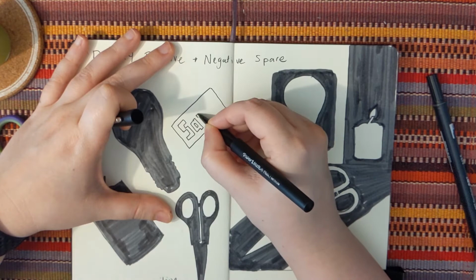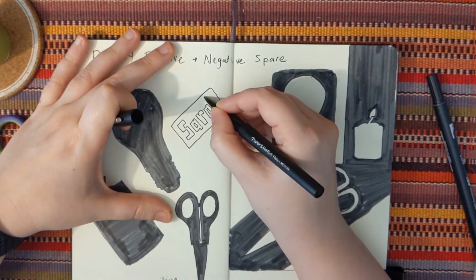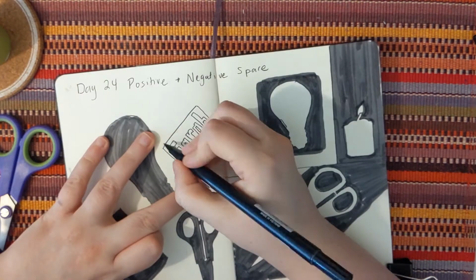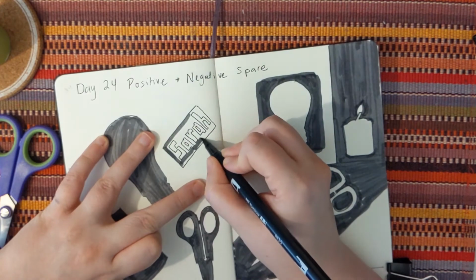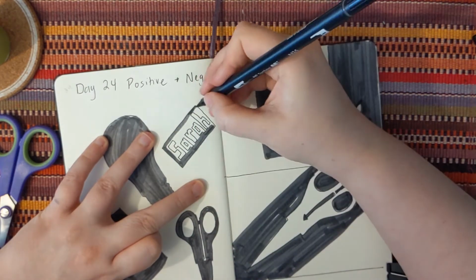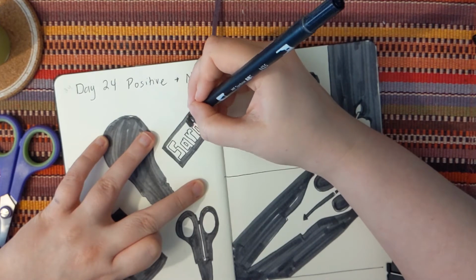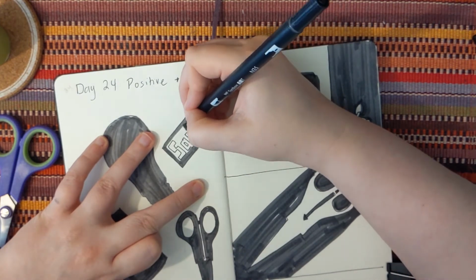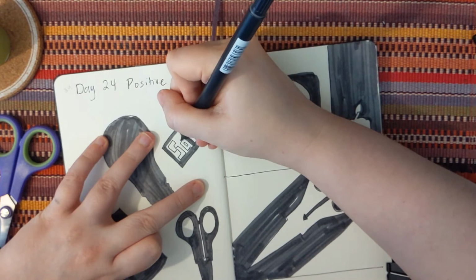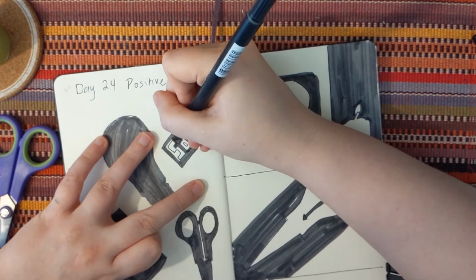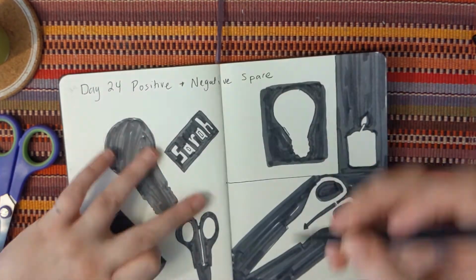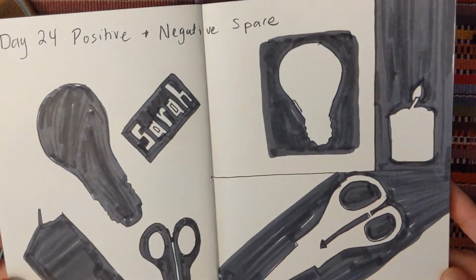So as an inspiration for today, I decided to draw the negative space around my name. Though I did notice when reviewing footage, I forgot to fill in the middle of my A's. So if you do this as well when you sign off on your work, remember, fill in all the negative space. And there we go.